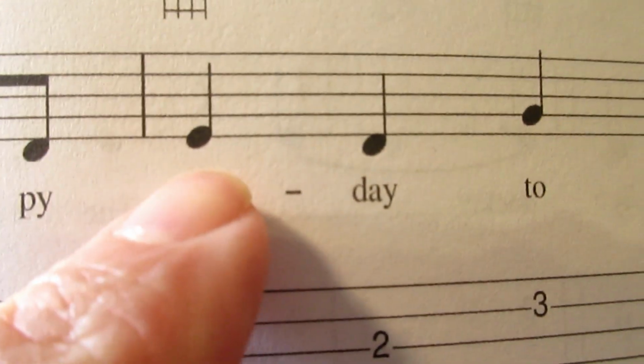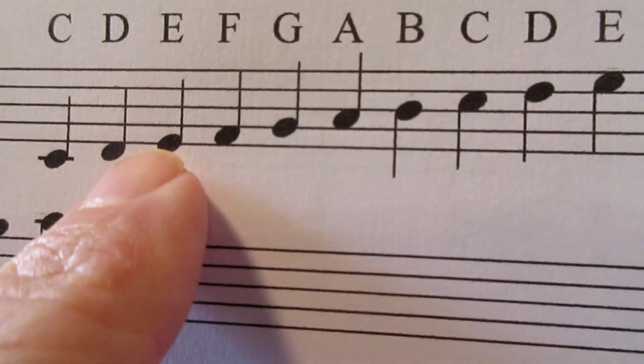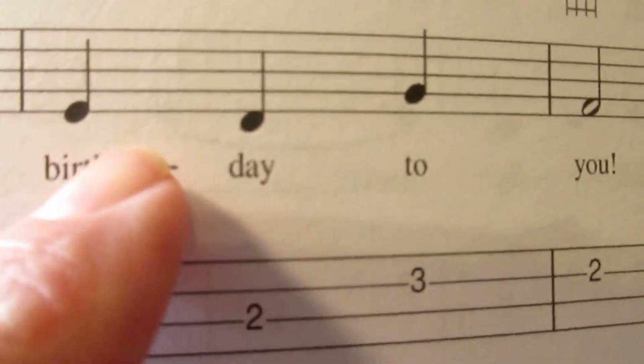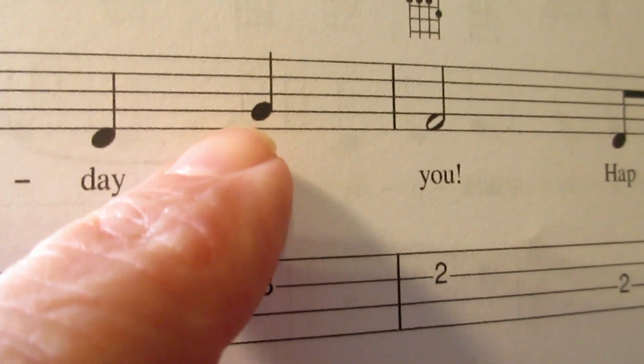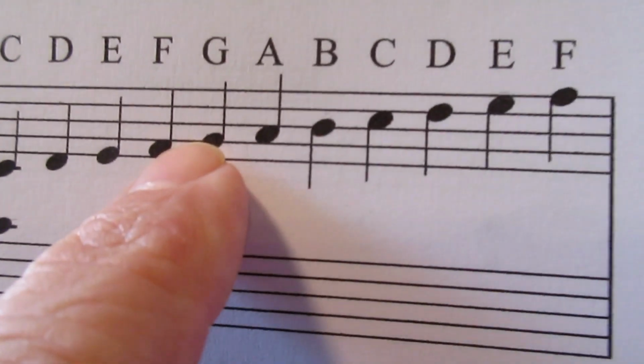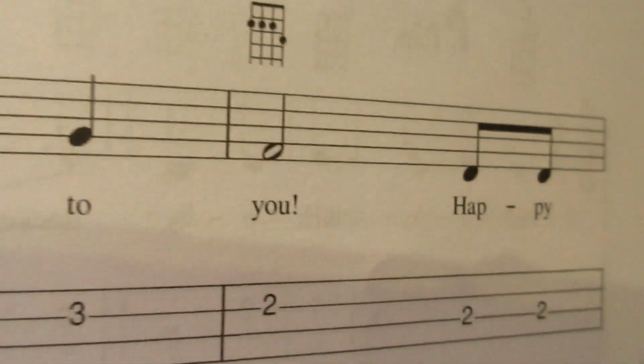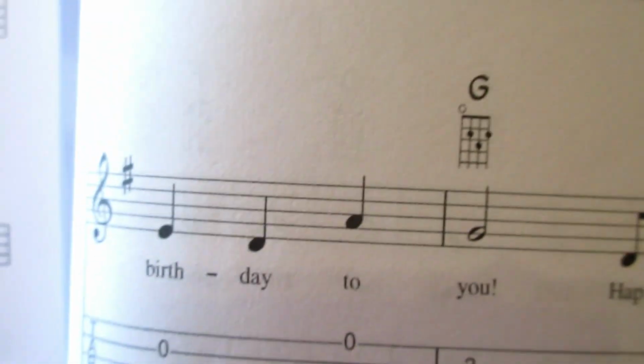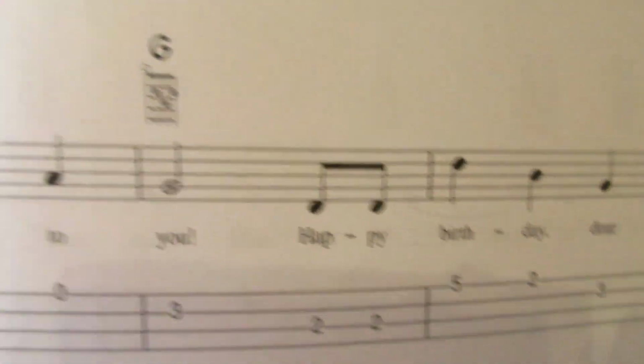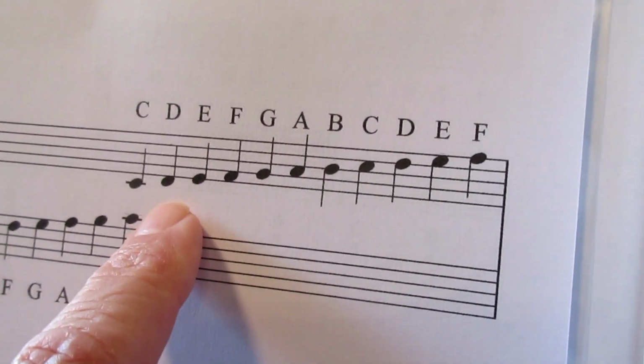This is E because it's on the first line. D. This is G. G is right there. So go ahead and figure out what all of these notes are by looking at the chart.